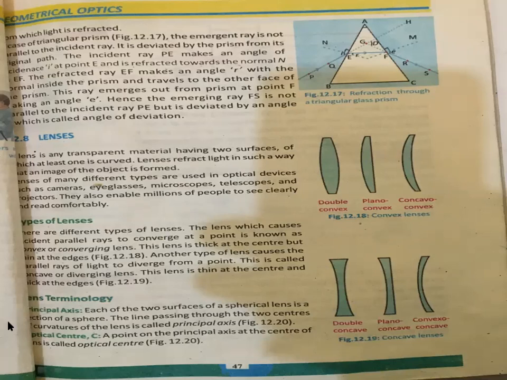Lens terminology. Principal axis: each of the two surfaces of a spherical lens is a section of a sphere. The line passing through the two centers of curvature of the lens is called the principal axis, as I told you earlier when we studied mirrors. The principal axis is the same in lenses. The optical center, a point on the principal axis at the center of the lens, is called the optical center. Same thing as we discussed in the mirror topic. So I will show you now.